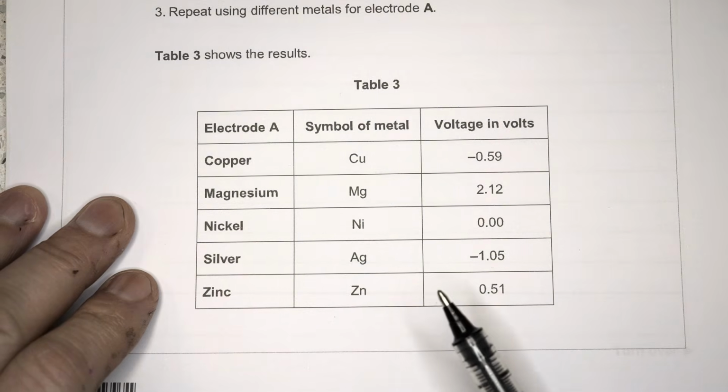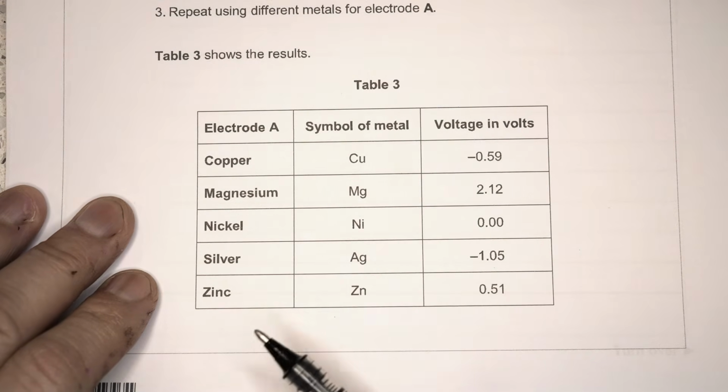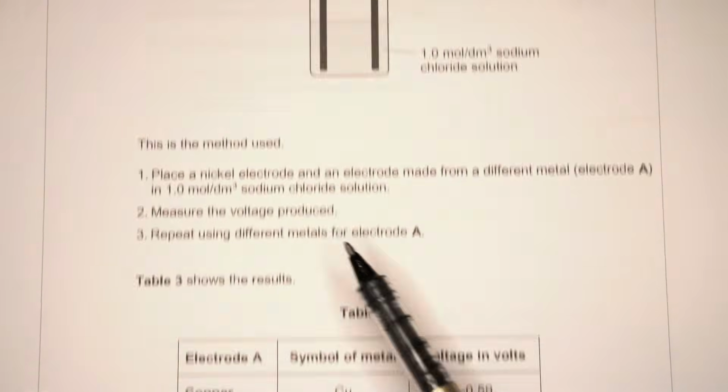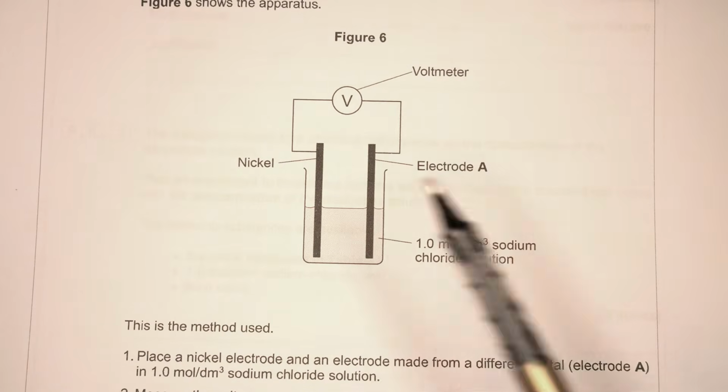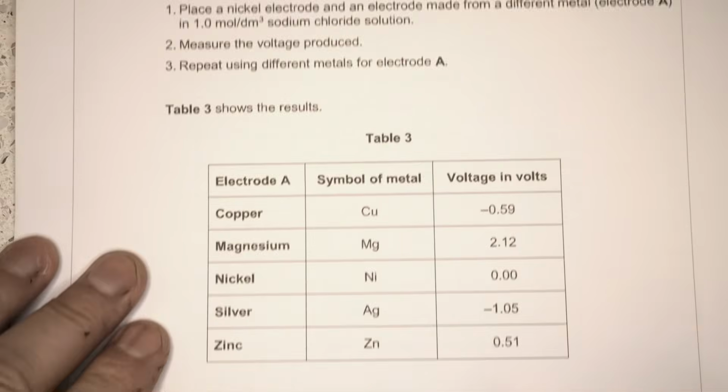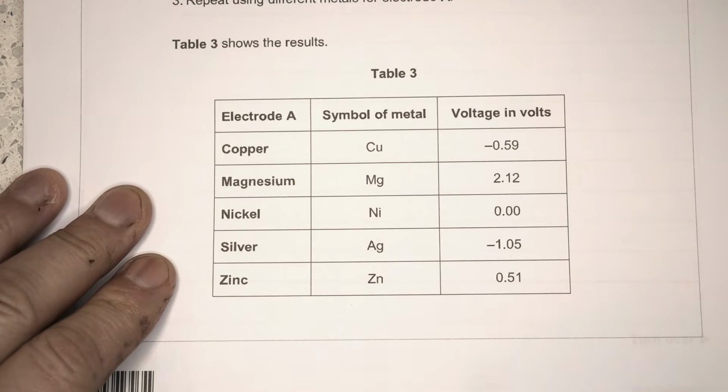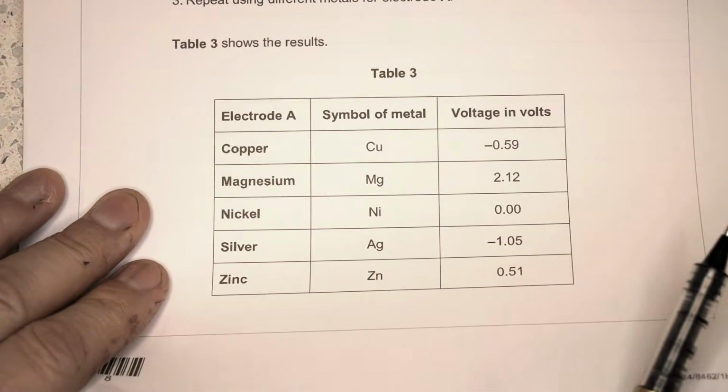Now what we need to remember for this is if we've got the biggest difference in reactivity between nickel and this other electrode, it will give us the biggest voltage. So the bigger the voltage, the bigger the difference in reactivity.